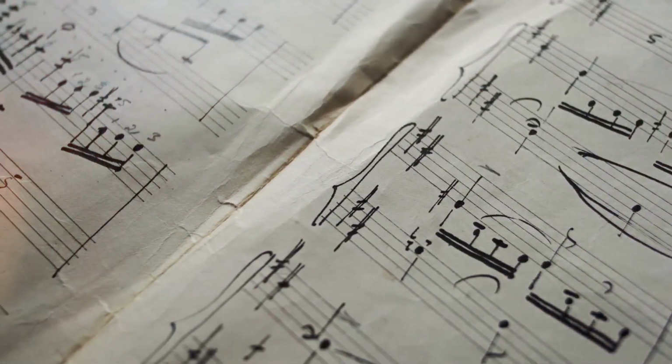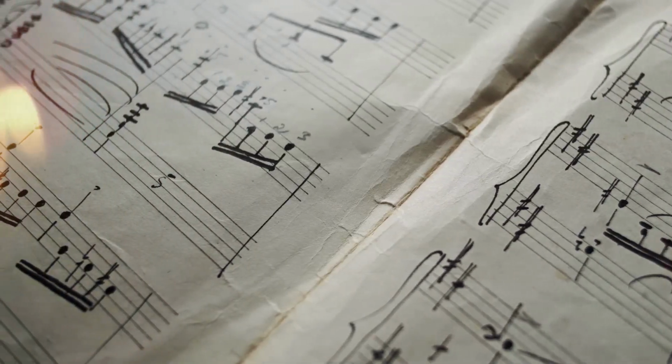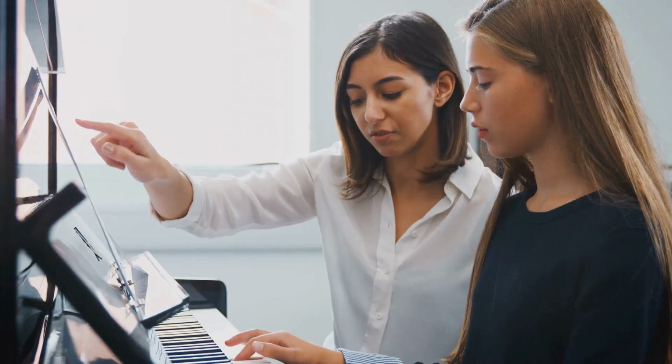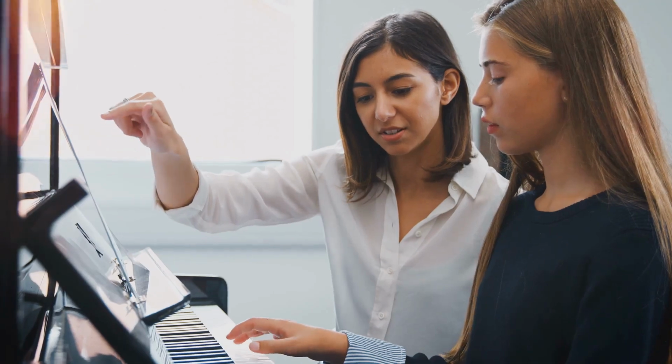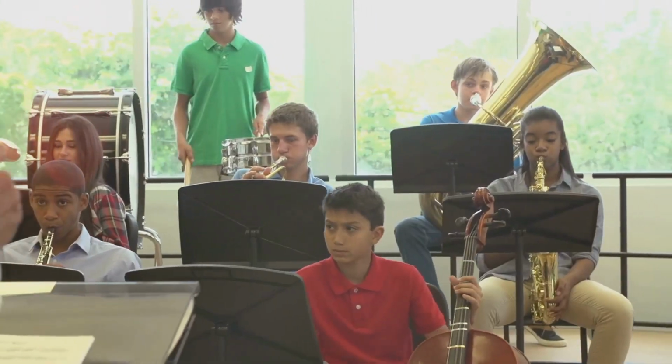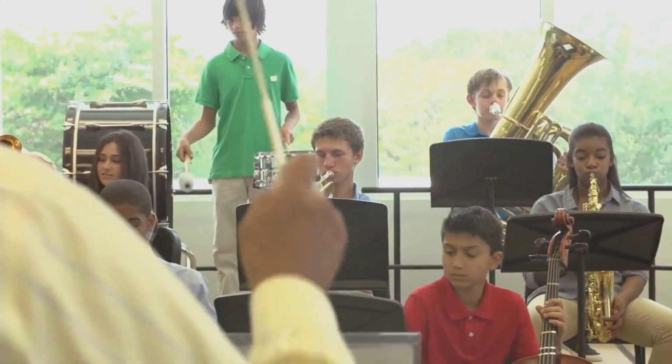Now that we've journeyed through the historical significance and expressive power of secondary dominants, it's time to bridge the gap between theory and practice. Remember, music theory is not meant to be confined to textbooks and classrooms. It's a vibrant language that comes alive when we apply its principles to our own musical creations.